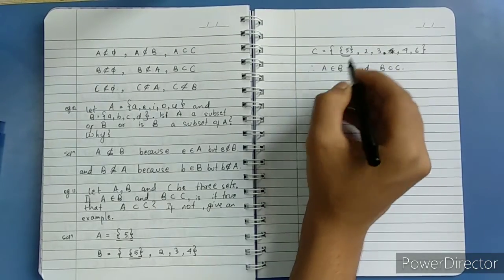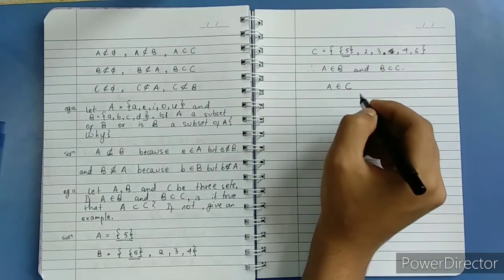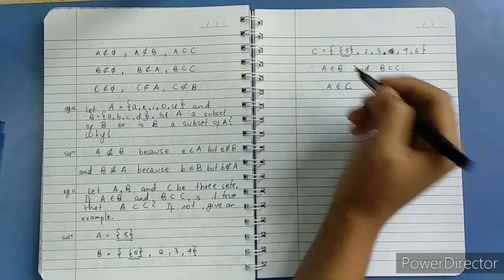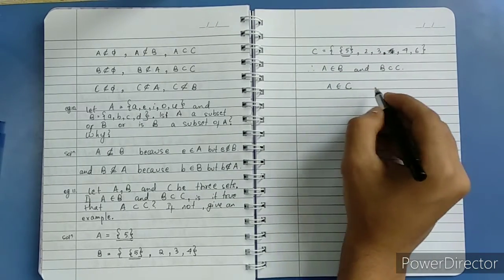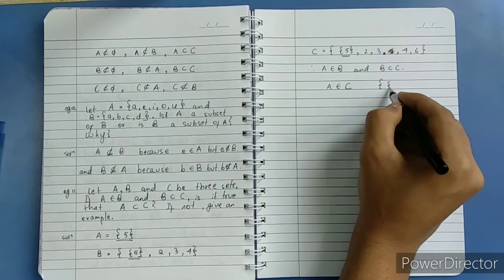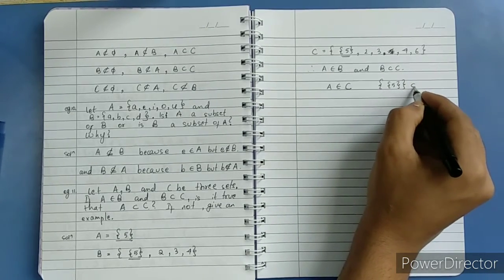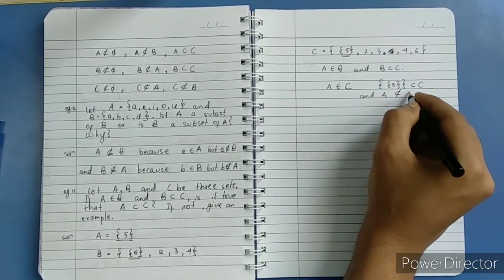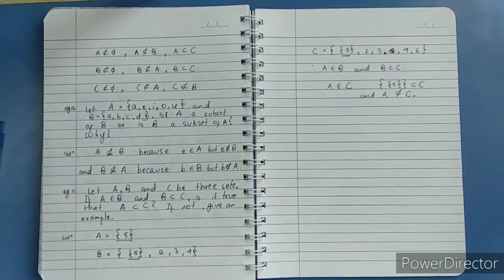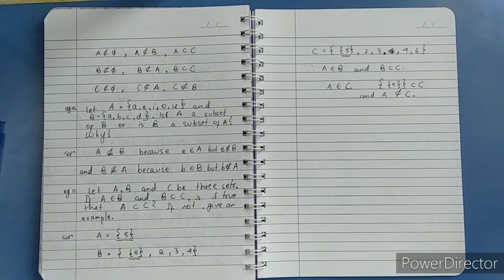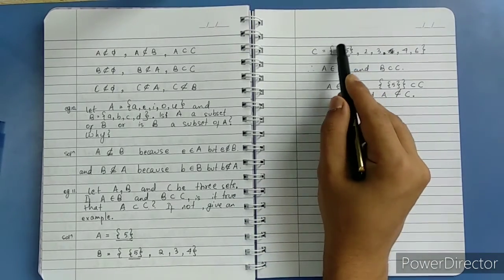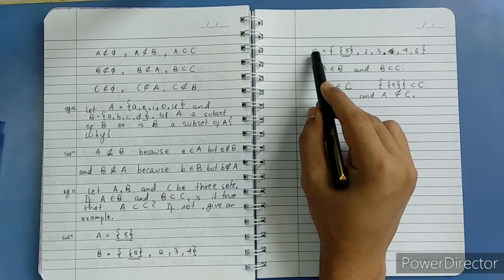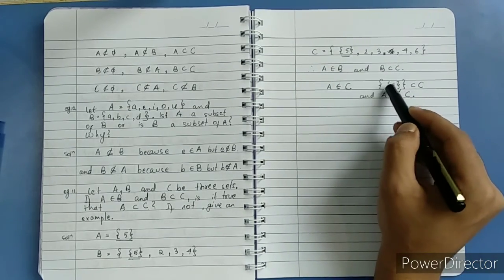Because this A belongs to C. This set is present in C. But when we have to take a subset of C, it will become the set containing the set {5}, which is a subset of C, and A is not a subset of C. Please understand this clearly, that the set containing 5 is an element of C. When we take a subset of C, it will become the set containing the set {5}.